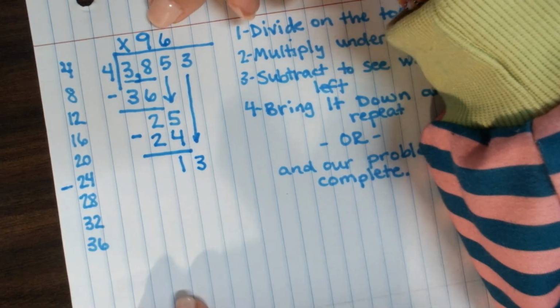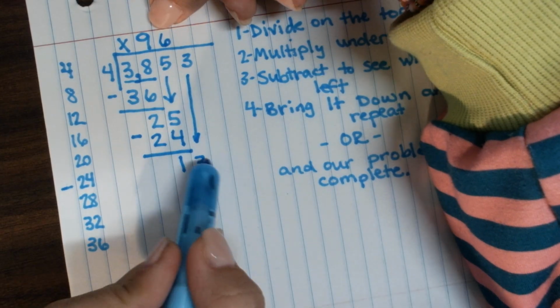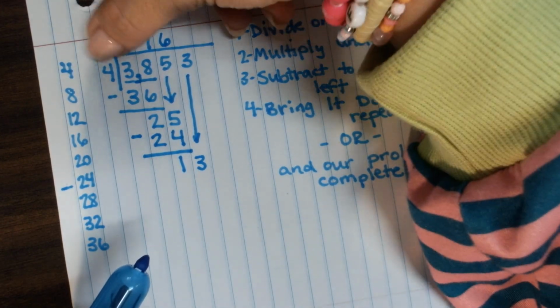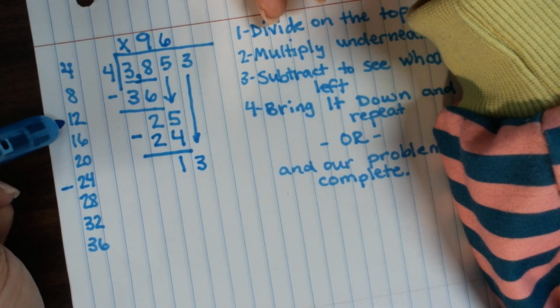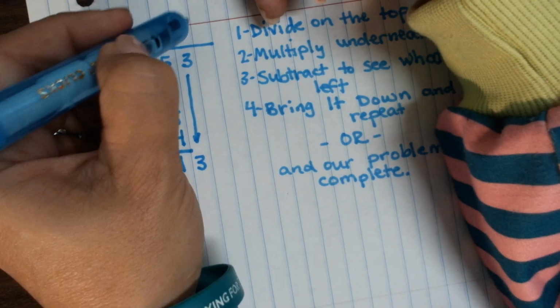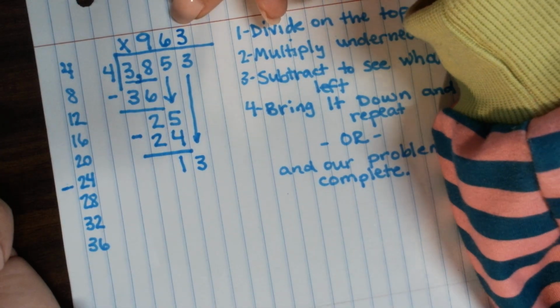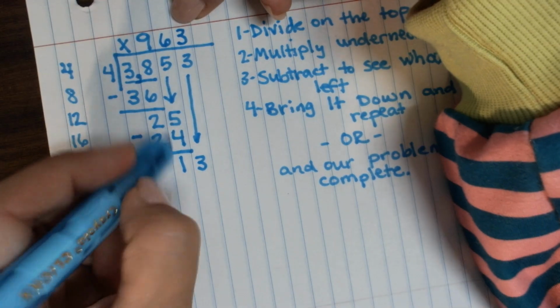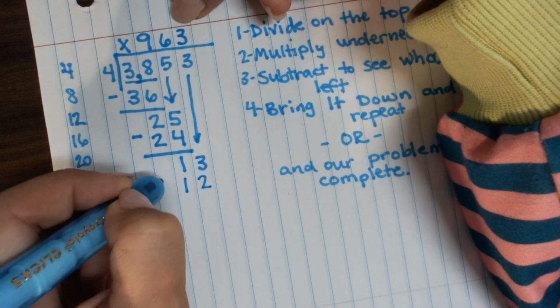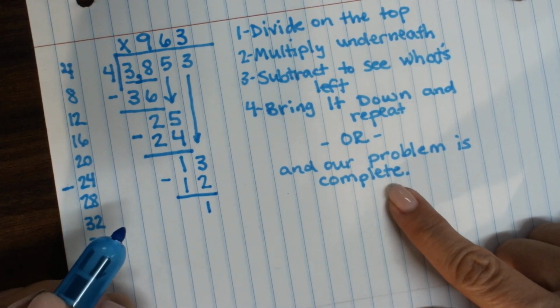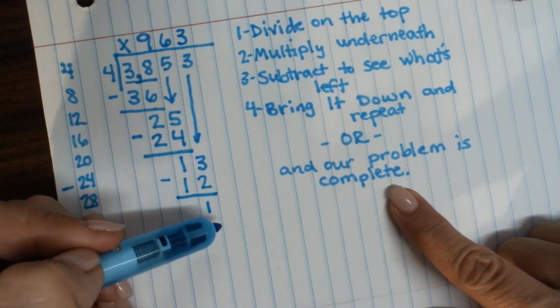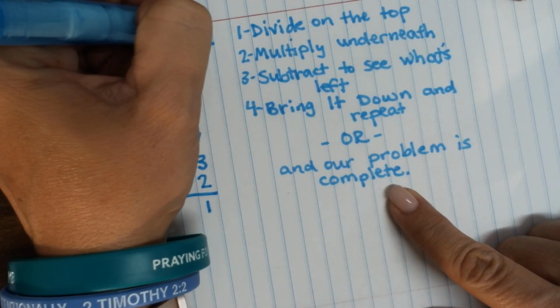So now we're done with the tens place, and we're looking at 13 ones. How many times will 4 go into 13? Well, if I look at my list, I see that there's a 12 here, and so I know that 3 4s. Divide on the top, multiply underneath, subtract to see what's left, and our problem is complete because I don't have anything else that I can bring down. So I am done here.